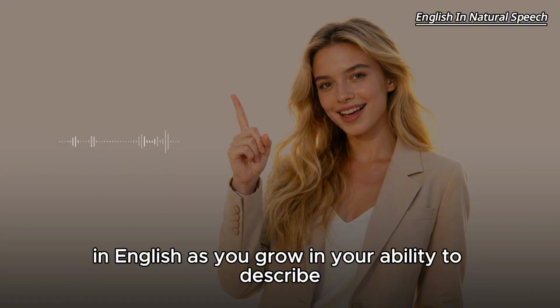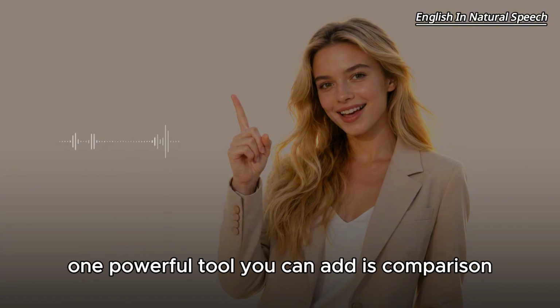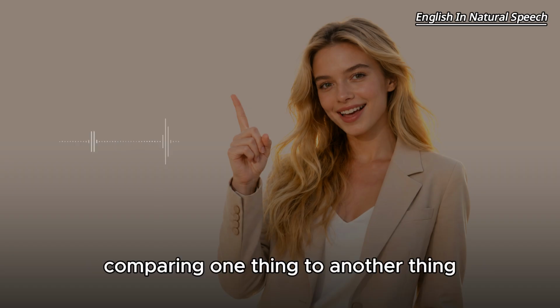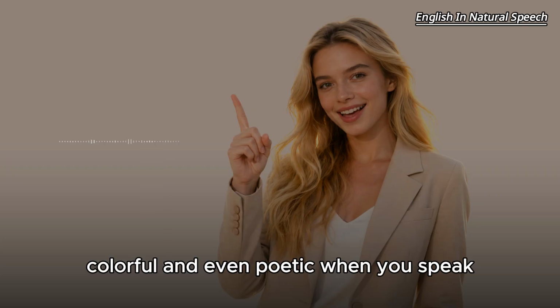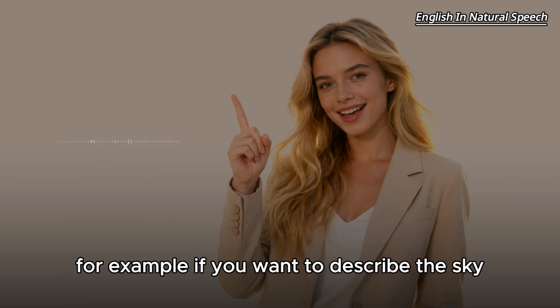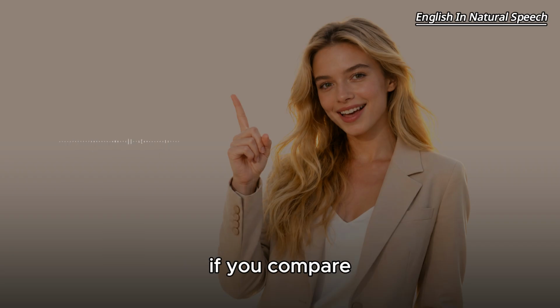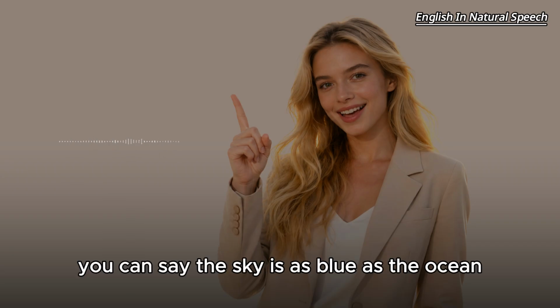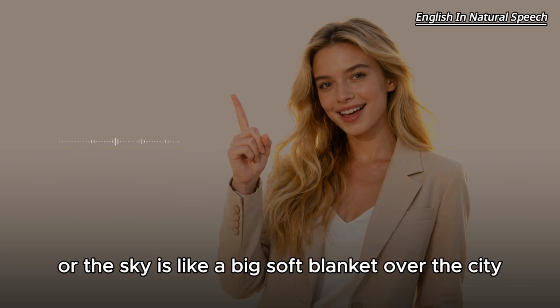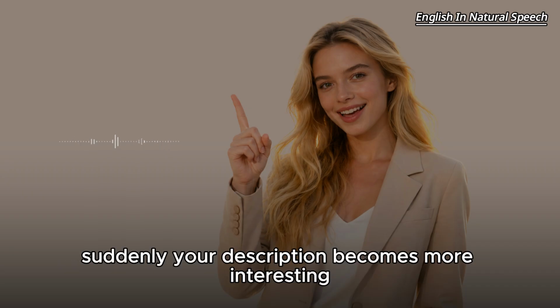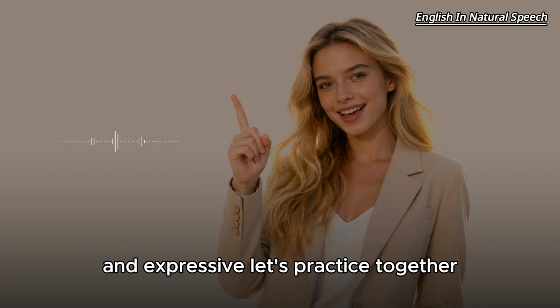As you grow in your ability to describe, one powerful tool you can add is comparison. Comparing one thing to another thing. It helps you sound natural, colorful, and even poetic when you speak. For example, if you want to describe the sky, you could say, "The sky is blue." That is correct, but simple. If you compare, you can say, "The sky is as blue as the ocean." Or, "The sky is like a big, soft blanket over the city." Suddenly, your description becomes more interesting and expressive.